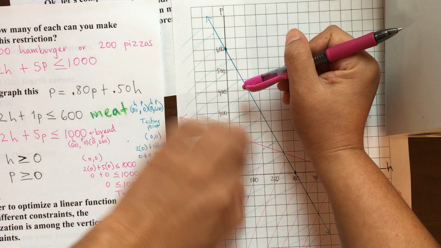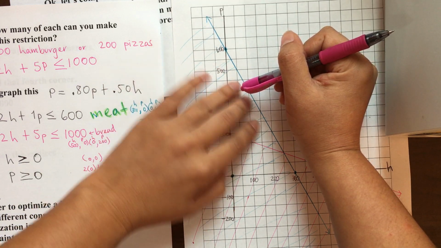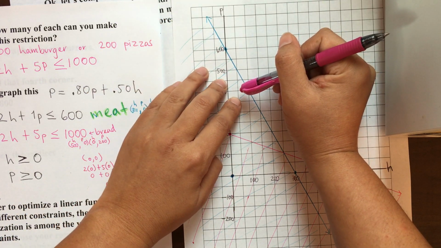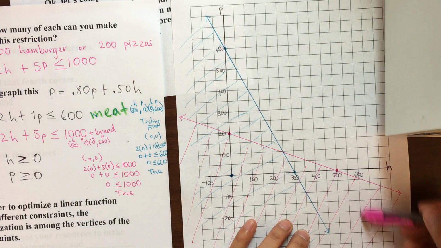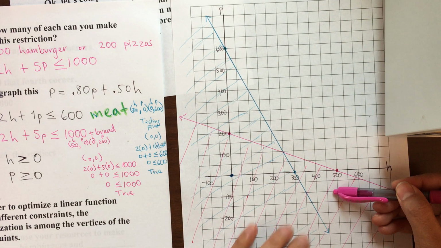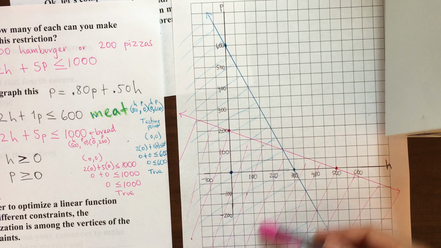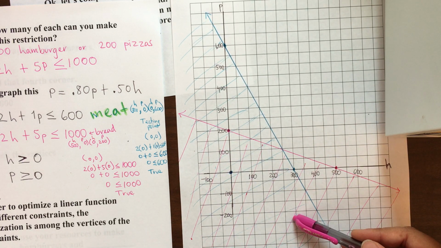So in this area, for any combination of pizzas and hamburgers, I have enough meat, but I don't have enough bread. In here, I have enough bread, but I don't have enough meat. In here, I have plenty of both.